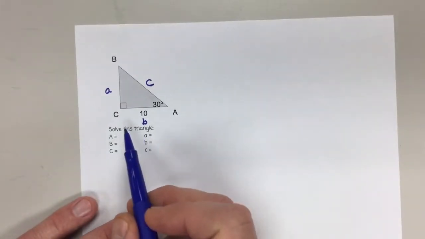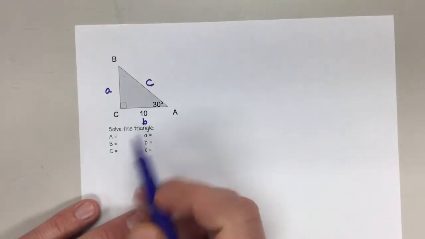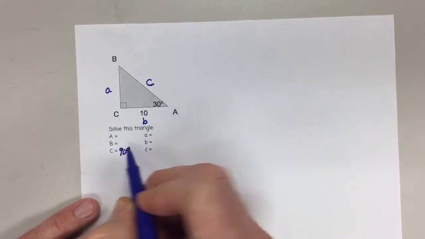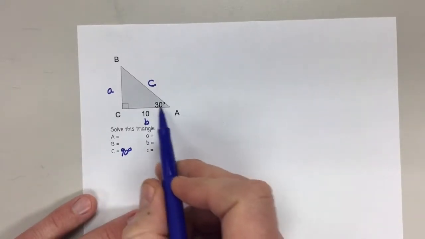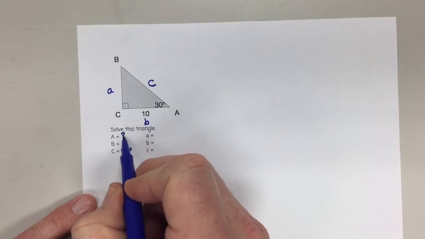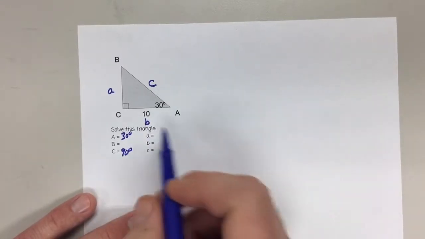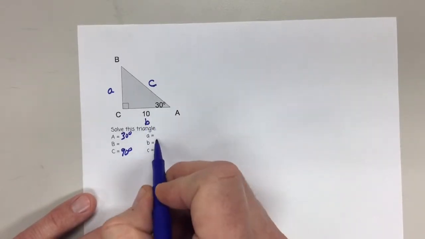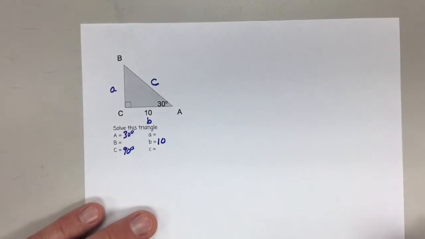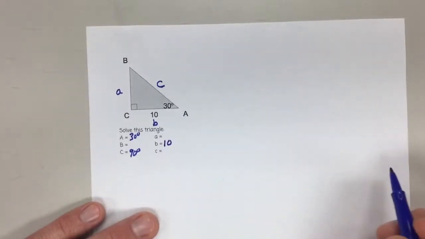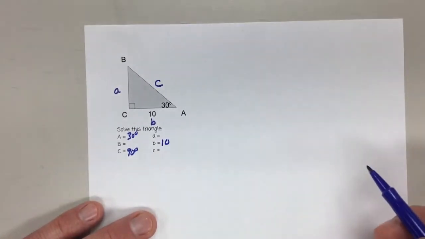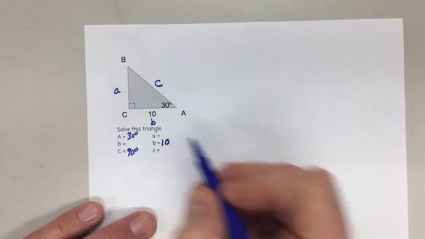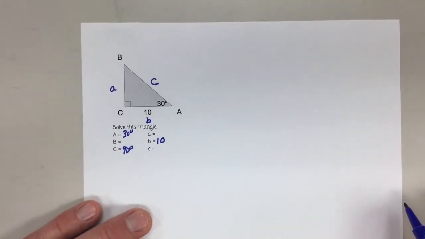So this time, well, we always know that uppercase C is 90 degrees, and I know that A is 30 degrees, and I know that lowercase b is 10. So I have 3 of the 6 values already. I just have to be able to identify them from the triangle. And now I need to find the missing 3.